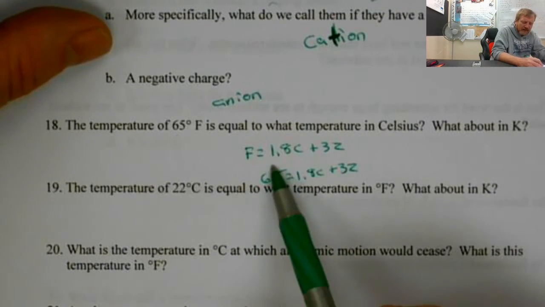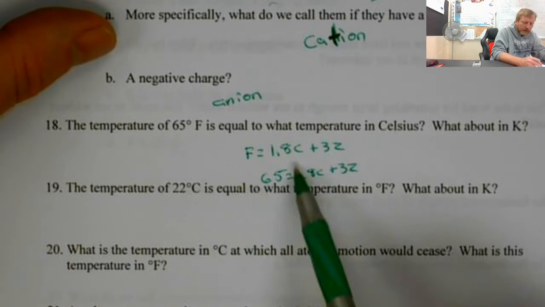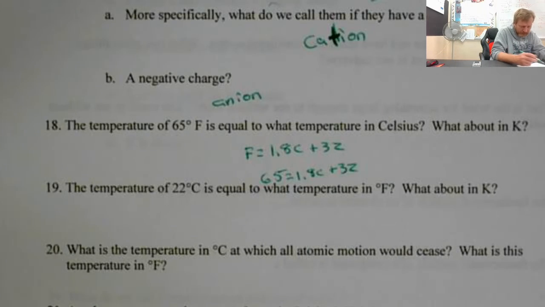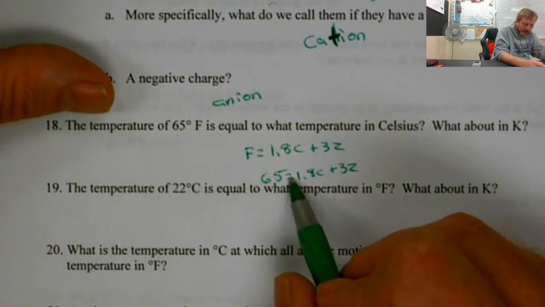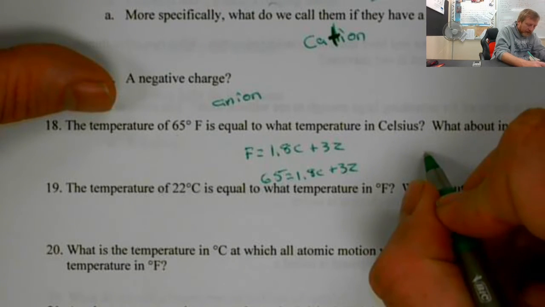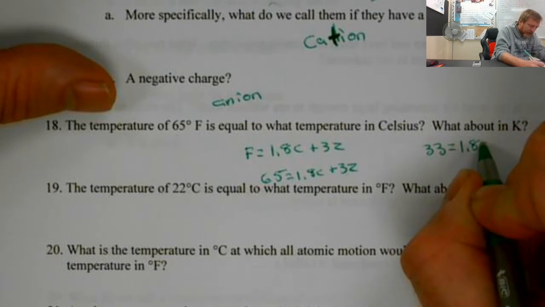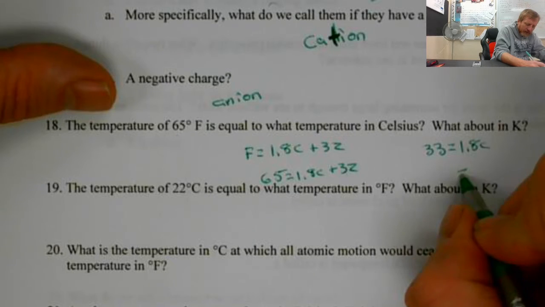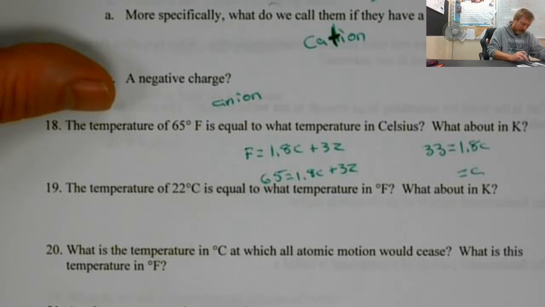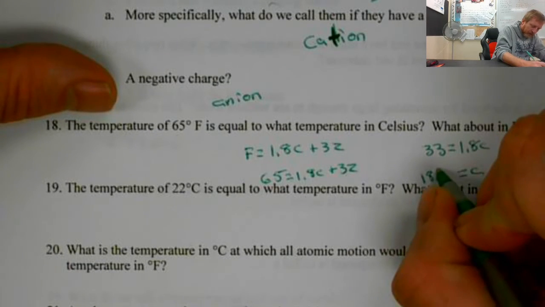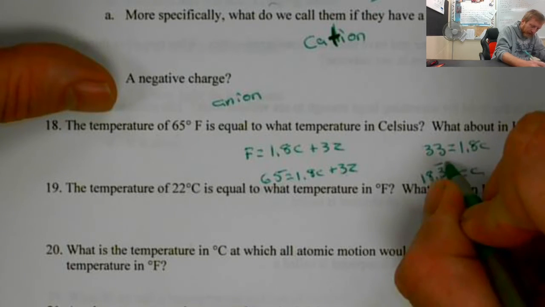Again, if you have the other versions of the formula in your notes, you wouldn't have to necessarily do it this way, but this is a viable approach. So now I'm going to subtract 32 from each side. And I'm going to say that 33 equals 1.8 C. And then I'm going to divide by 1.8 on each side. And I'm going to say that C is 18.3 repeating degrees.